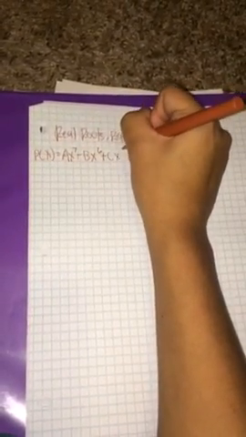So this is what I'm going to be using: ax^7 + bx^6 + cx^5 + dx^4 + ex^3 + fx^2 + gx + h.